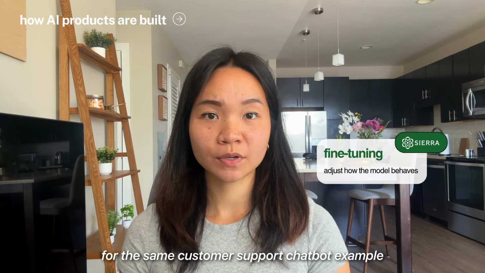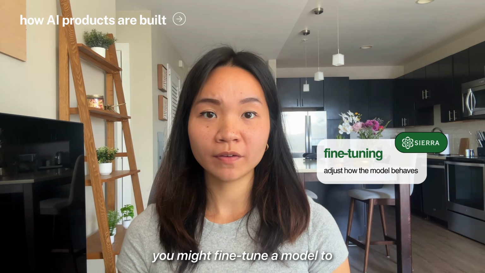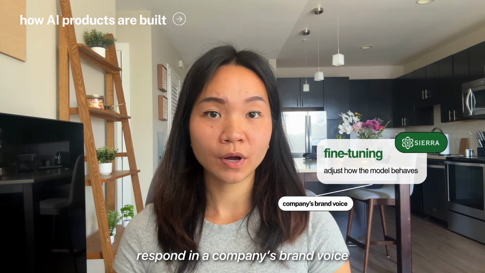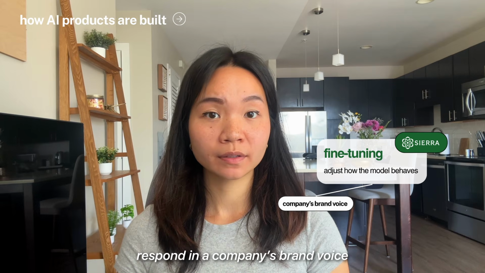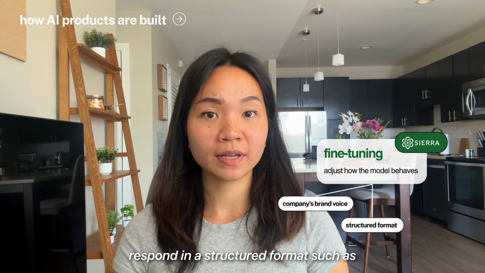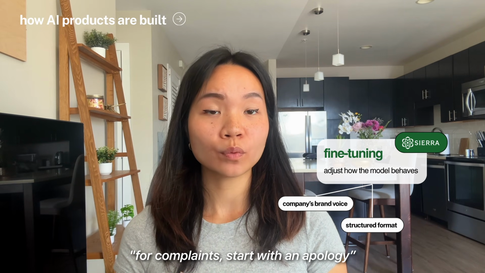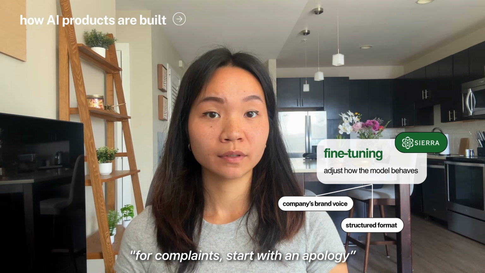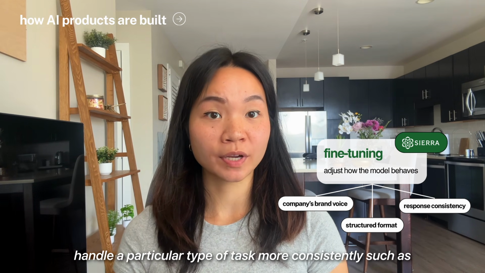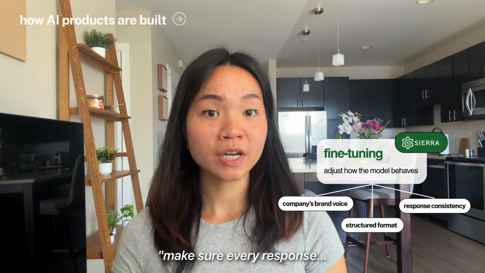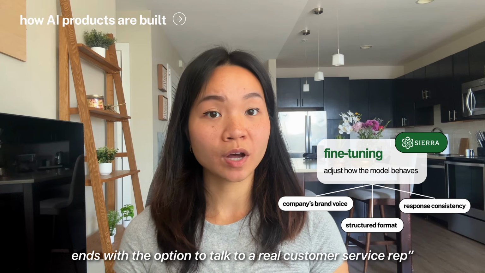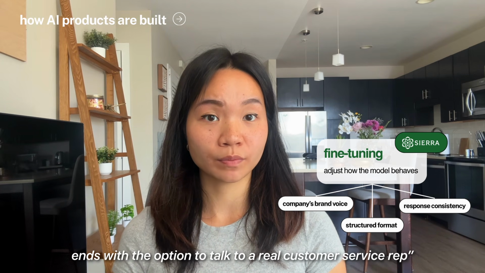For the same customer support chatbot example, you might fine-tune a model to respond in a company's brand voice, respond in a structured format such as for complaints, start with an apology, handle a particular type of task more consistently, such as make sure every response ends with the option to talk to a real customer service rep.